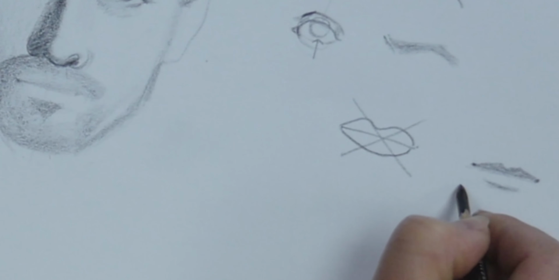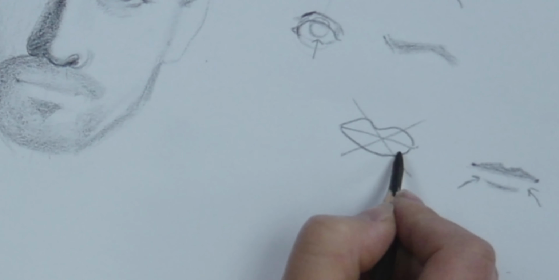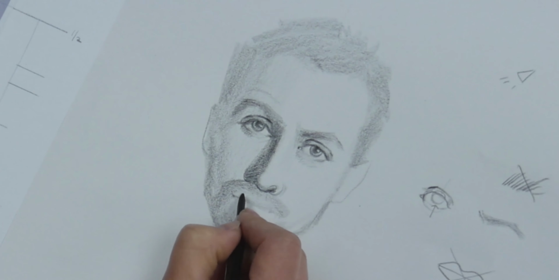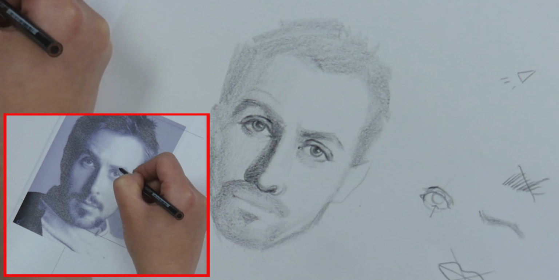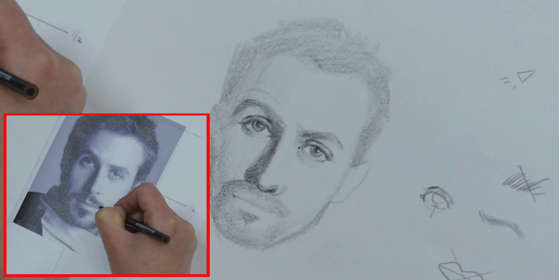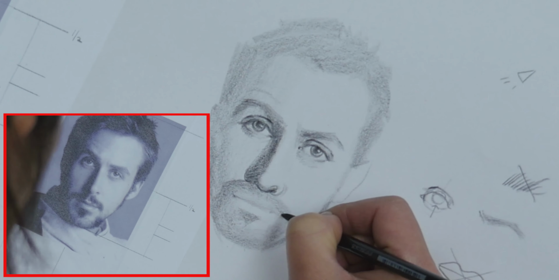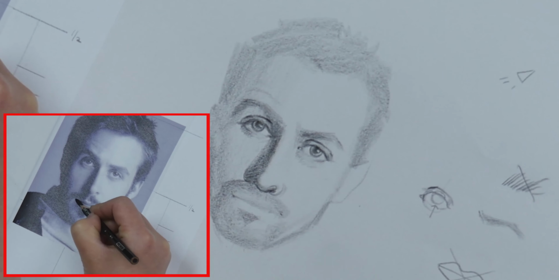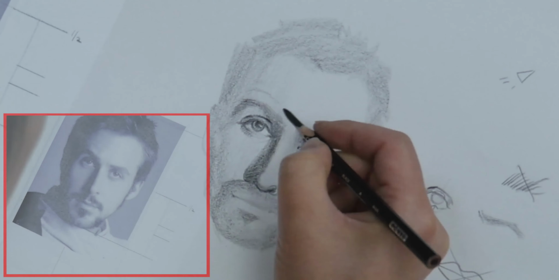So if it's round, these corners actually don't exist. Okay, so going back to his mouth, I can see that the corner of his mouth aligns with his eye. So I'm going to find that alignment. And on this side, his mouth is aligned with this part of his eye.